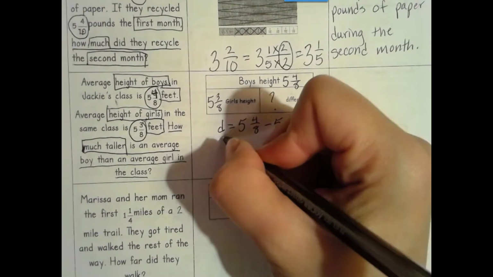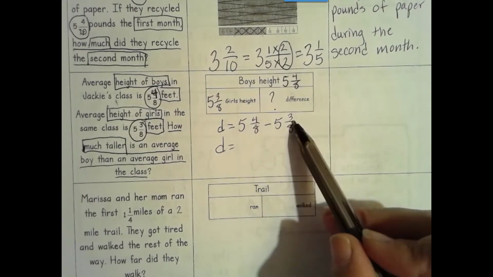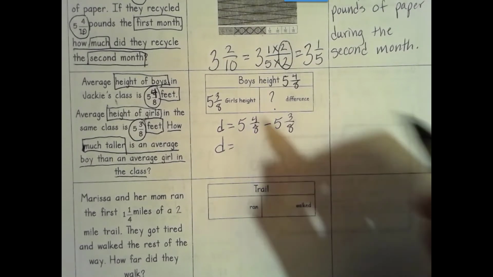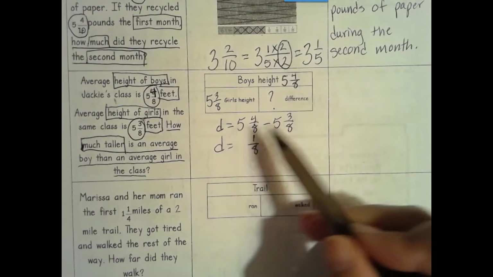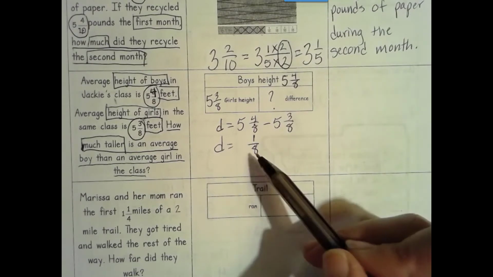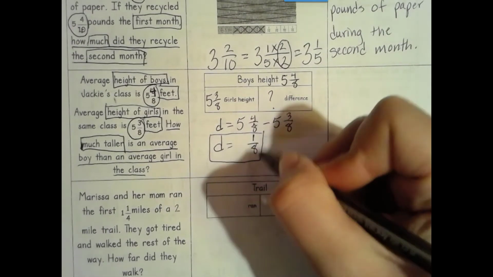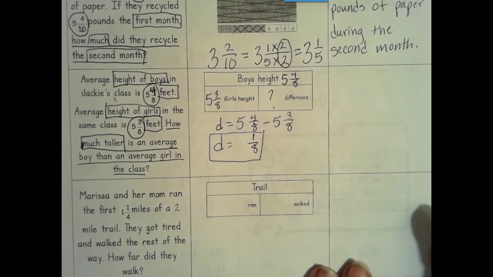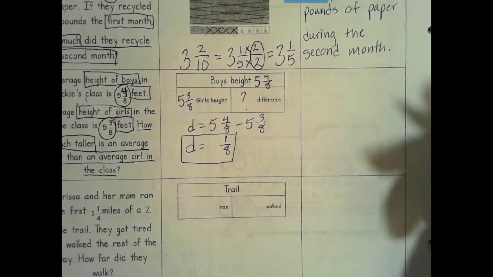So first we have to see, can we subtract the fractions? 4/8 take away 3/8. Well, 4 is greater than 3, so I can subtract without renaming. So I get 1/8. And then 5 take away 5, well, that's 0. So that just leaves 1/8. So that is our difference. And I can't simplify it. The only thing I can divide both of those by is 1. So it's in its simplest form or its lowest terms.